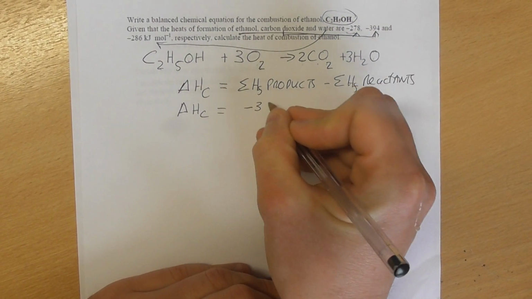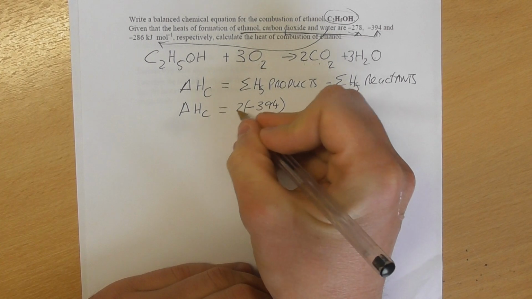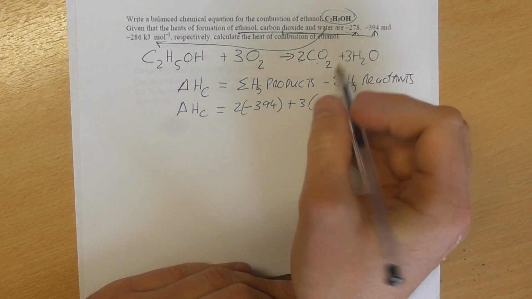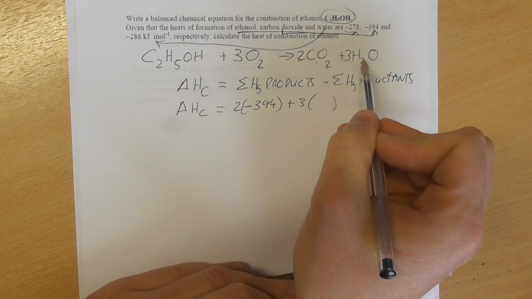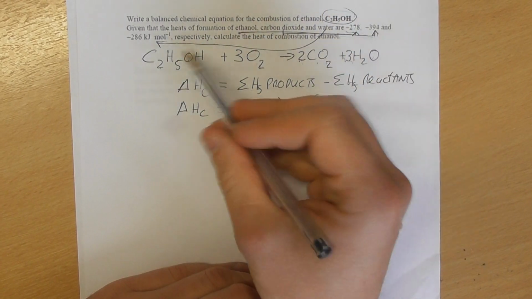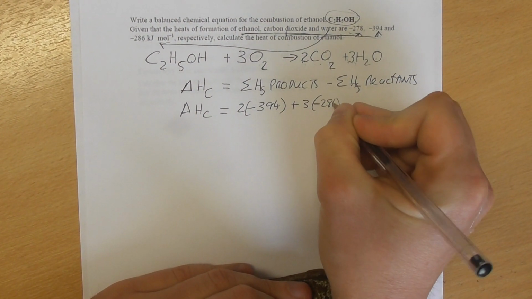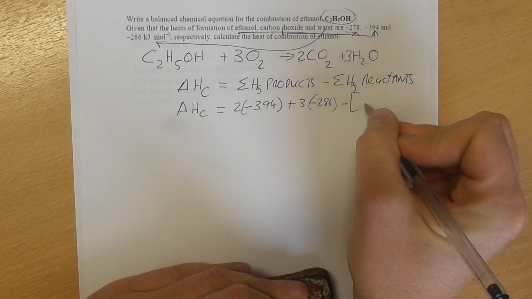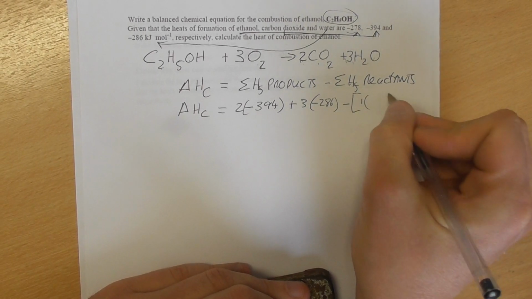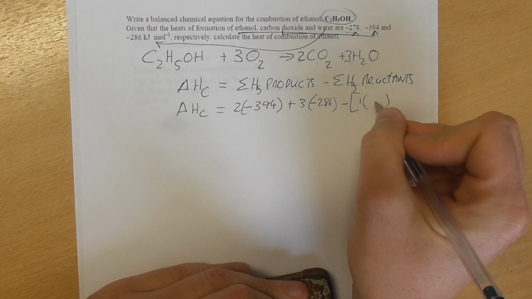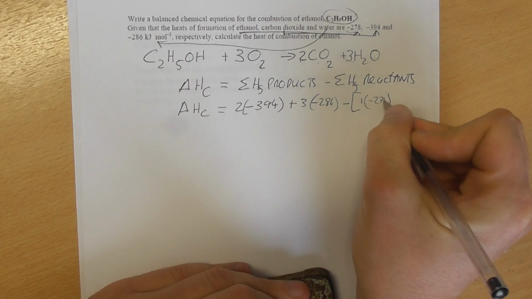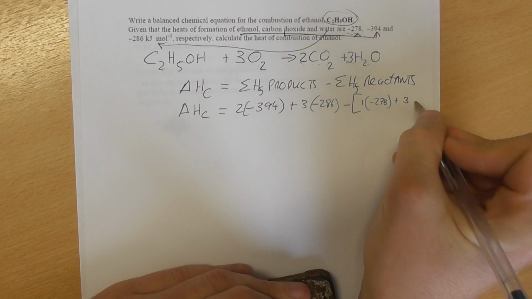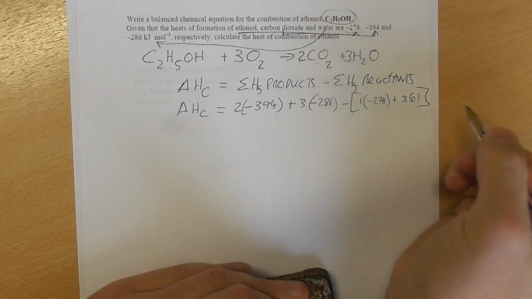minus 394, and don't forget to multiply that by its coefficient, so important, plus 3 times, it's a coefficient of 3, you see, water. It says the carbon dioxide and water, so that water over there, minus 286, minus the sum of heats of formation of the reactants, which in this case is 1 times C2H5OH, which is minus 278, and plus 3 times oxygen on its own. Anything on its own is 0.